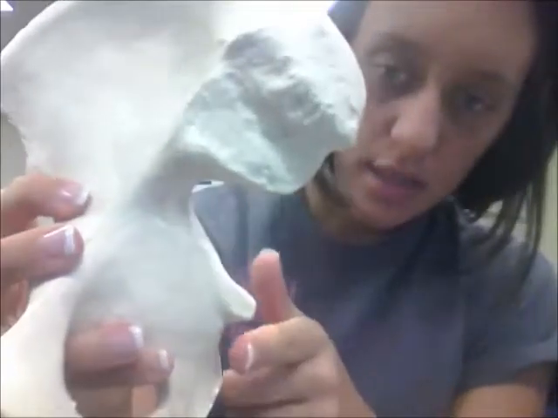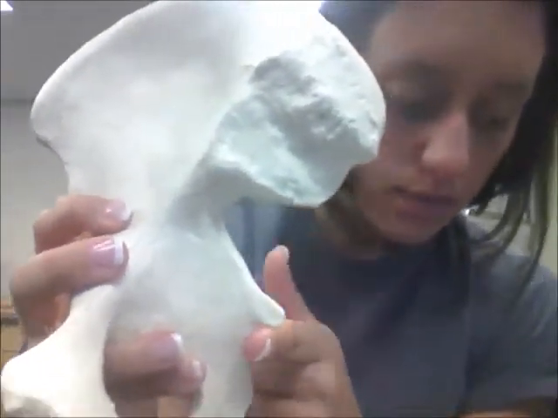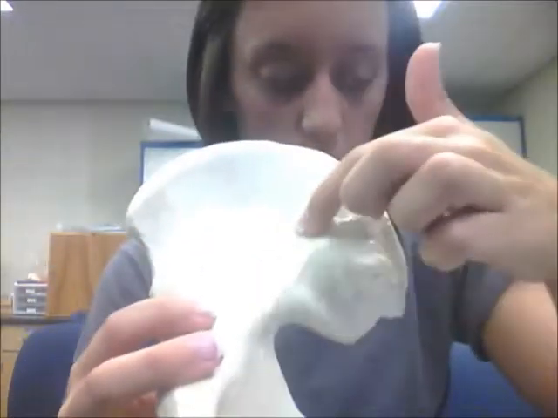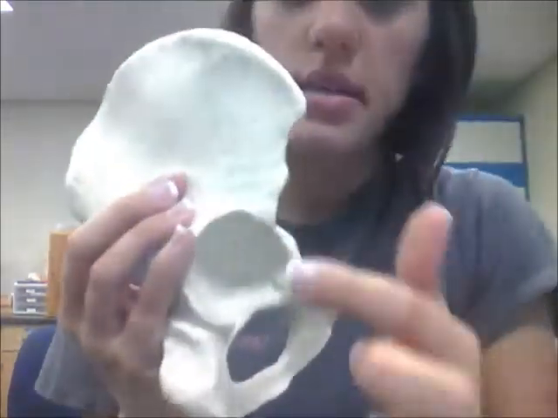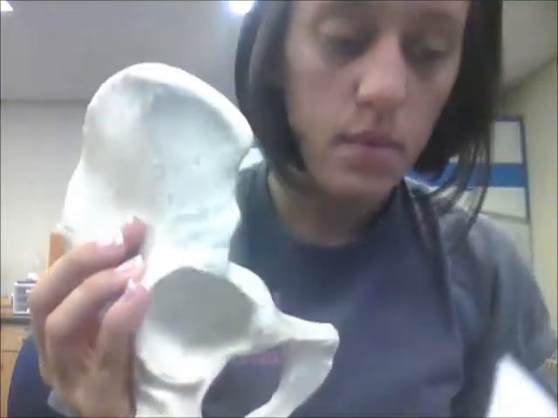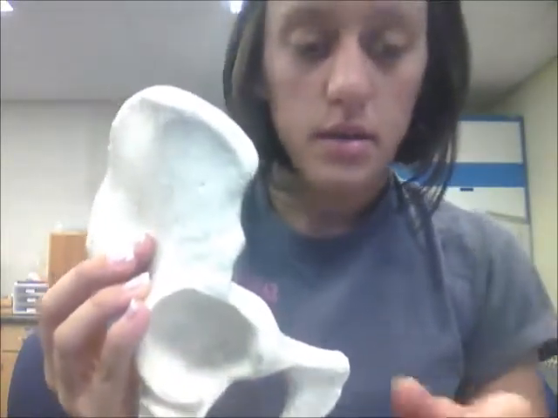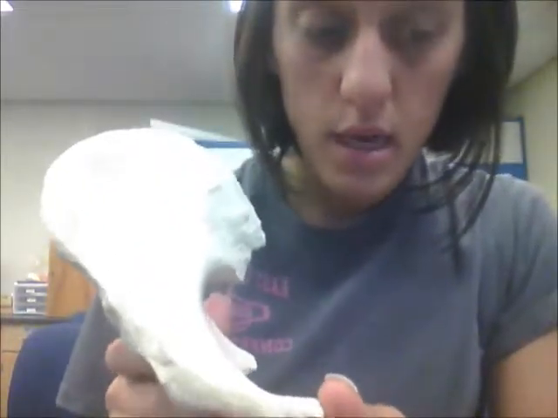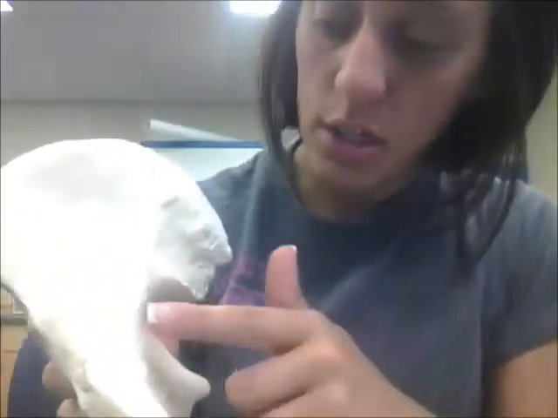And this is the greater sciatic notch, and this is the lesser sciatic notch, and this is the iliac fossa, and this is the acetabulum, and the ischium. This is the ischiospine.